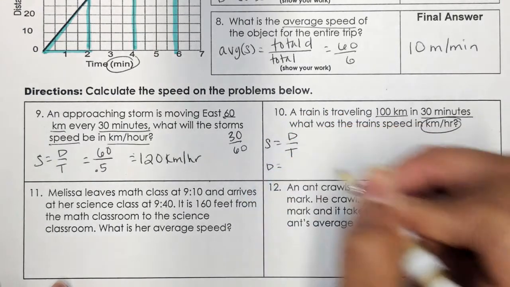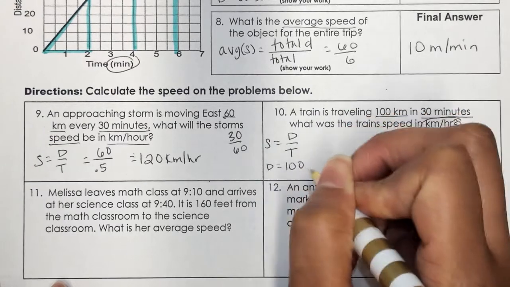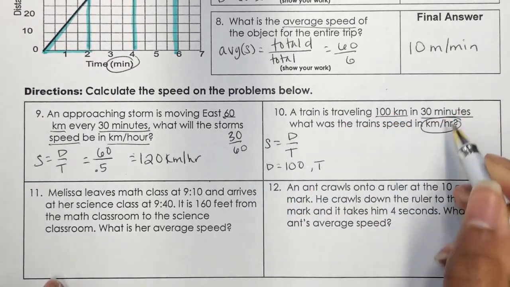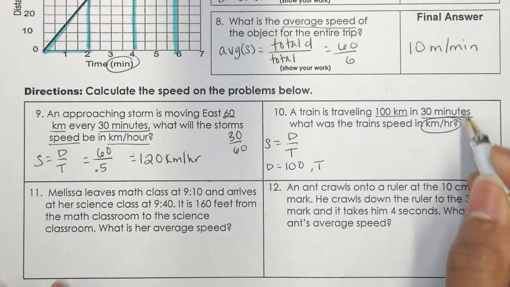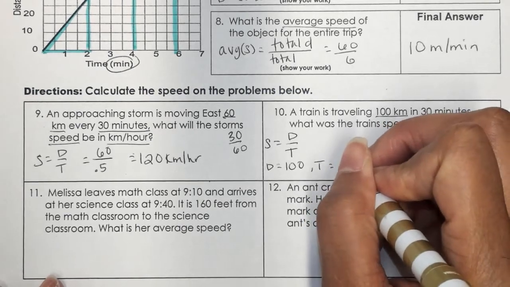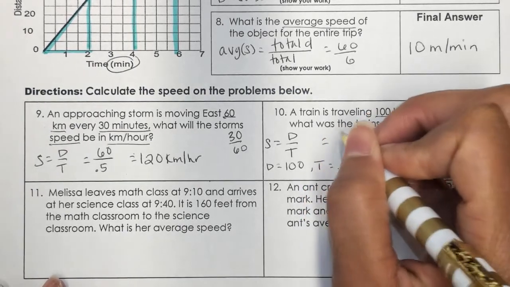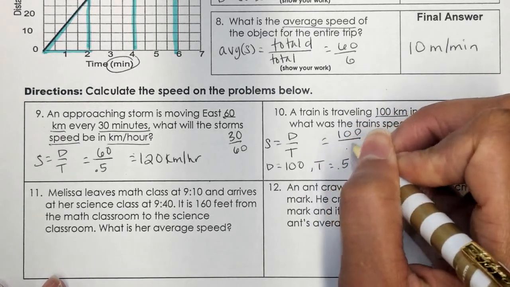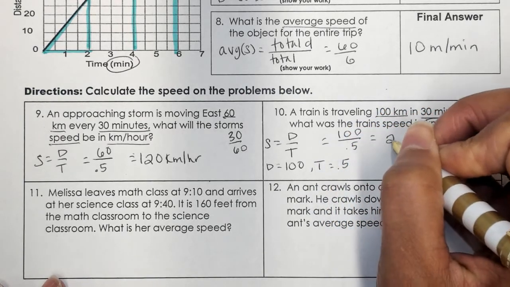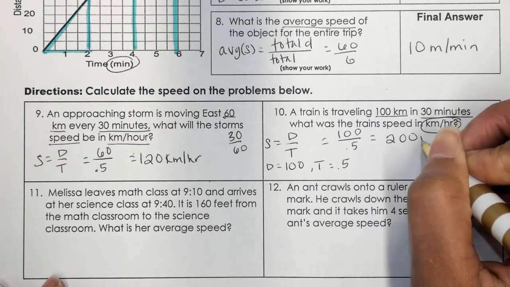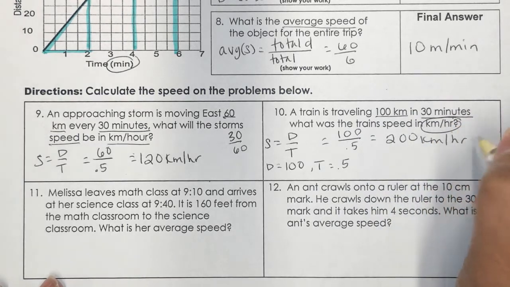My distance is 100. But my time is not 30 minutes because it wants it in hours. So my time is actually going to be 0.5, which is half an hour. Okay? So S is equal to 100 divided by 0.5, which is equal to 200 kilometers per hour.